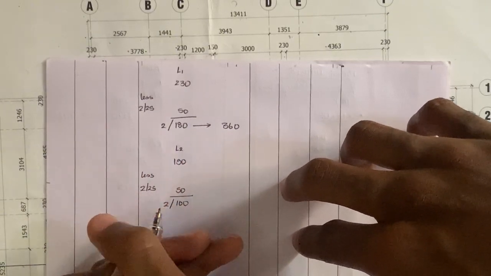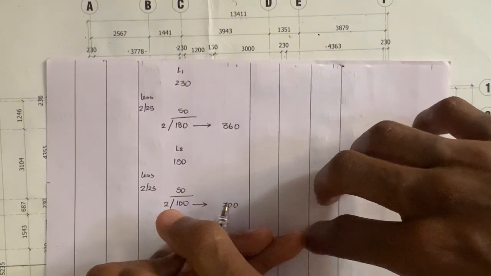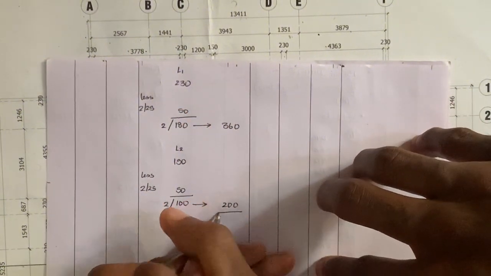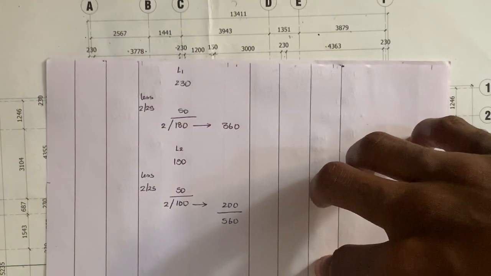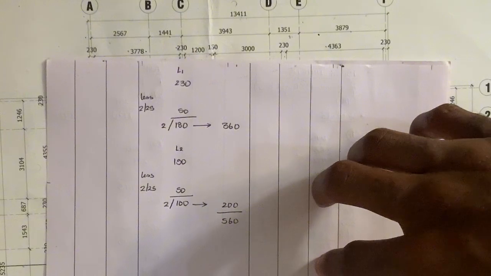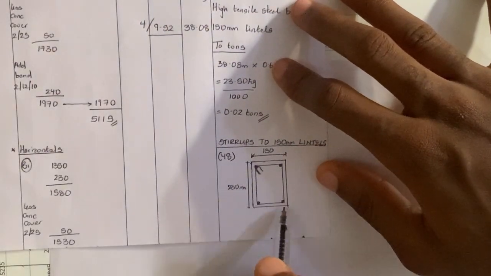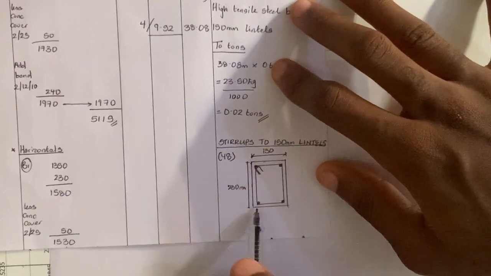So you multiply it by 2, and we'll have 200 millimeters. So when you add these two parameters together, you are going to be having a total of 560 millimeters. Now, this 560 millimeters is the length of the straight bars inside of the stirrups, as this straight rectangular bar.